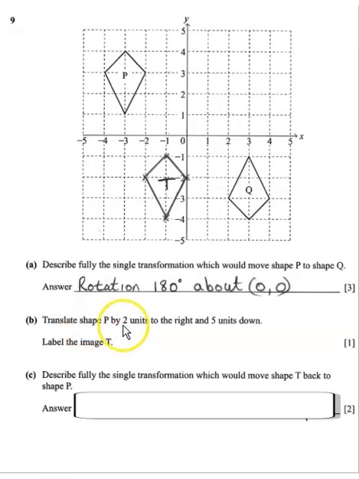Translate shape P by 2 units to the right and 5 units down. So all it is is just moving it. So we take shape P and we take each point and move it 2 units to the right and 5 down. And that's the same for every point. 2 units to the right, 5 down. 2 units to the right and 5 down. And we just draw and label it T.